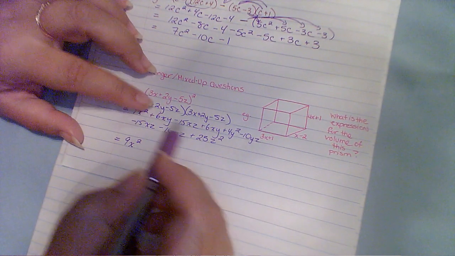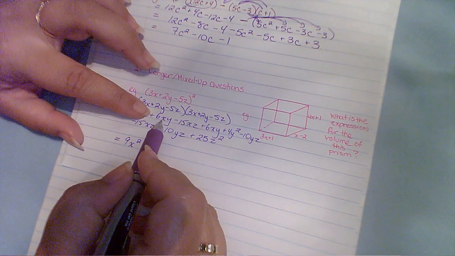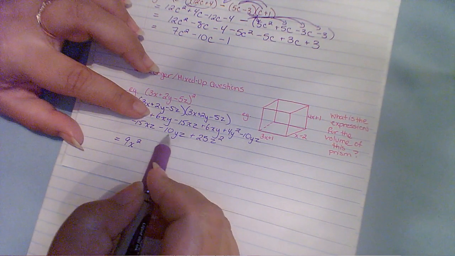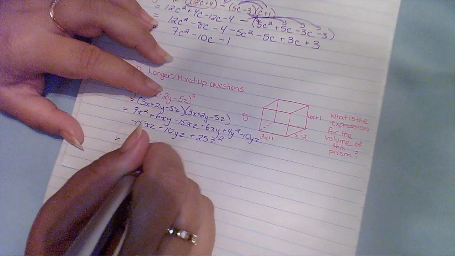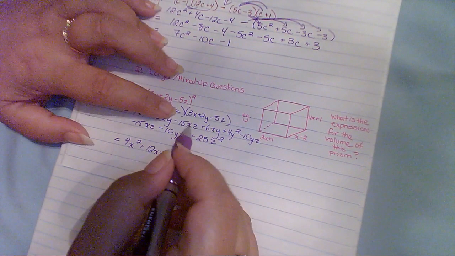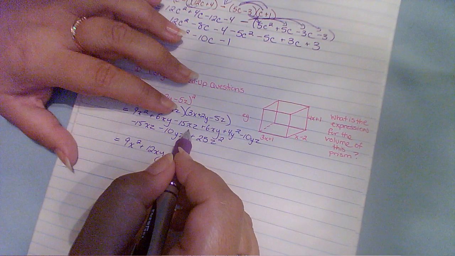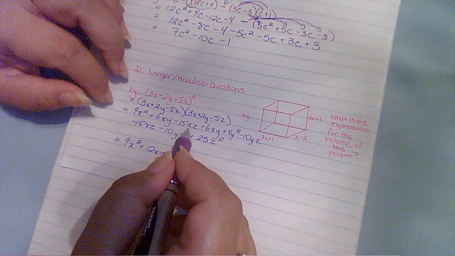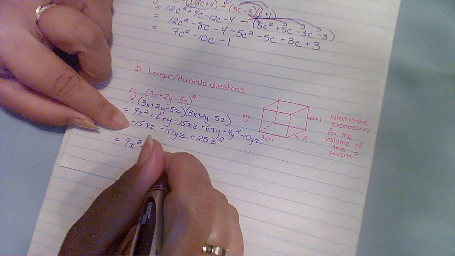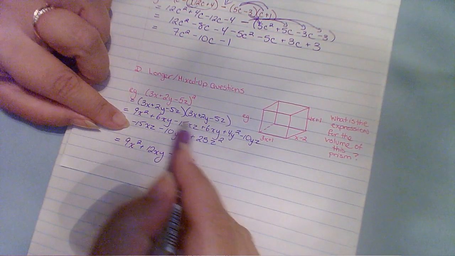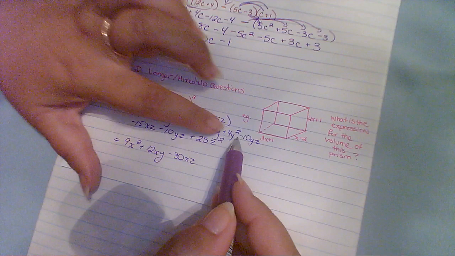XY's go with XY's. Here's 6 of them. Here's 6 more of them. And that's it. So we got 12 XY's. XZ's go with other XZ's. So we have negative 15, negative 15. So that's negative 30 XZ's. So gone, gone, gone, gone.